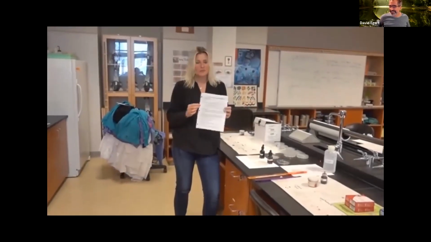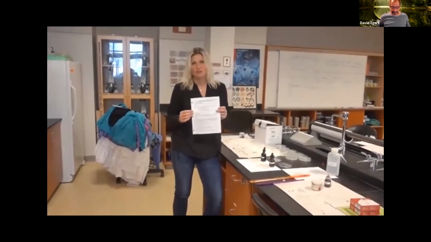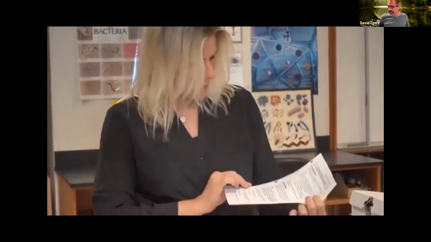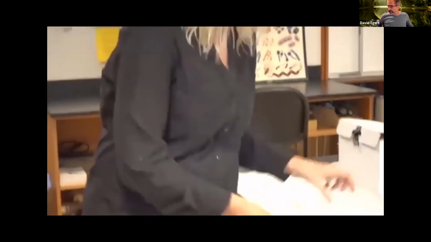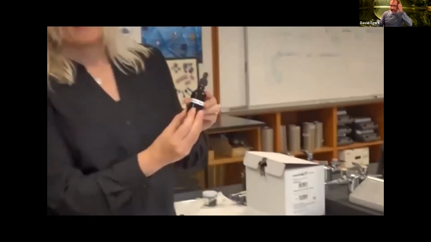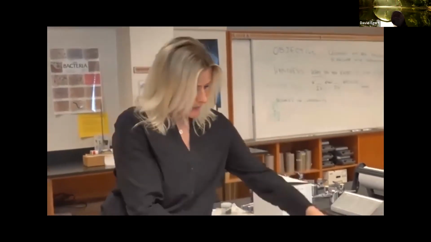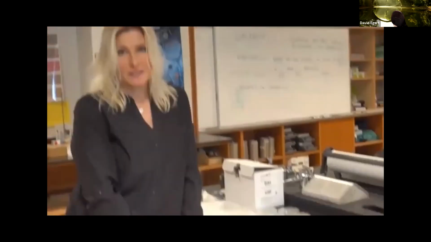All right, so here we're going to do the lab that is a demonstration of diffusion, and the experiment I'm setting up here is the one where we're going to put some of these dyes, methylene blue and potassium permanganate, into these wells of these agar plates.